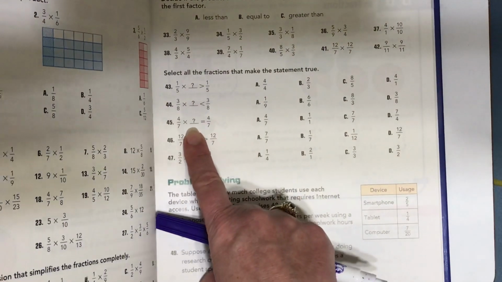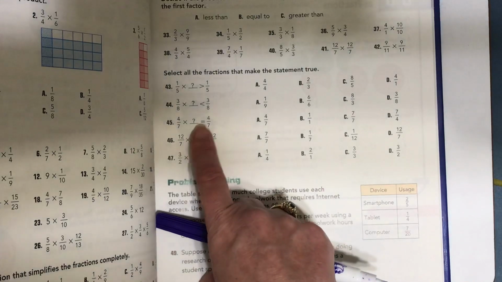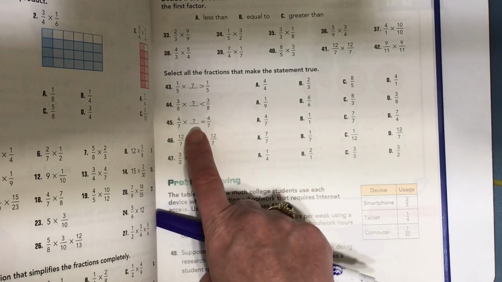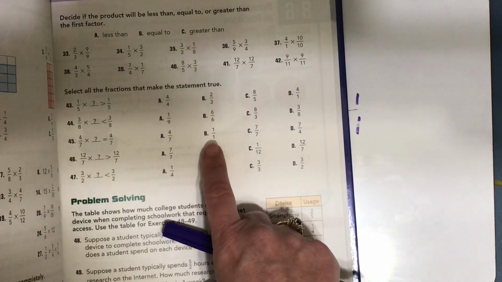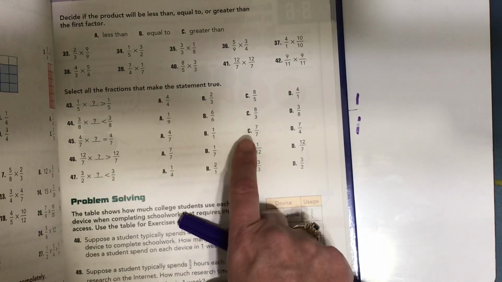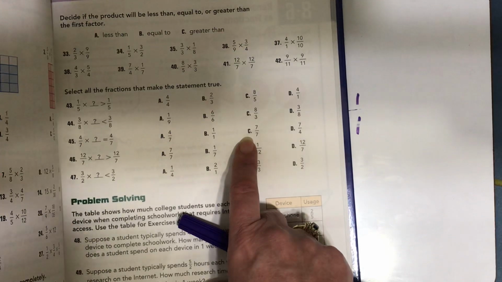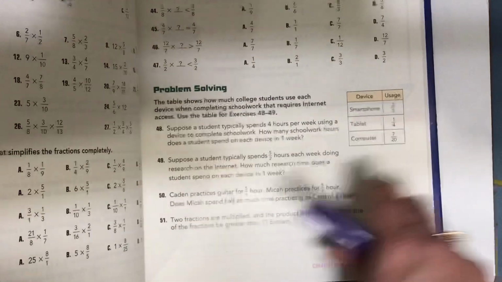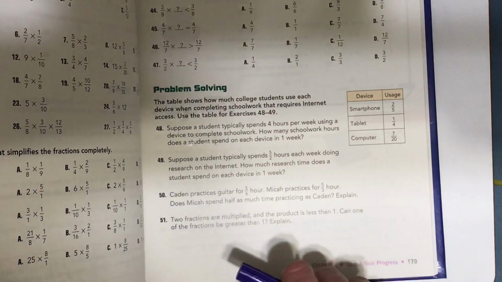All right, let me look at 45. 45 says 4/7 times something equals 4/7. Well, I know it has to be 1. So I'm going to look over at my choices, and I see that B is equal to 1 and C is equal to 1. Now I'm going to go down to the word problems, and I'm actually going to do the 2 word problems that you need to do.